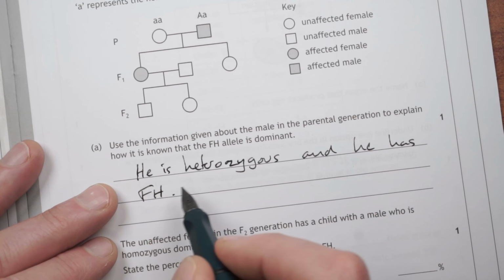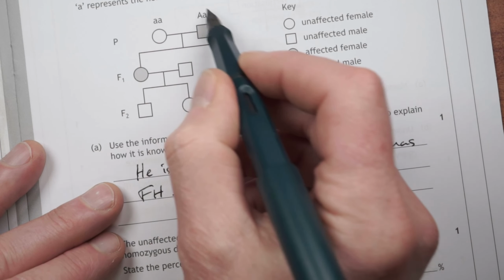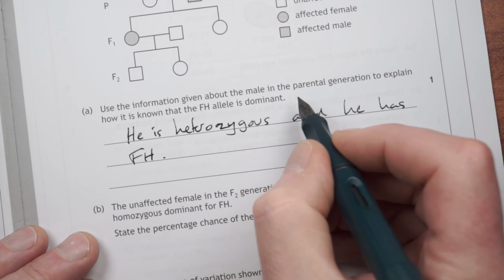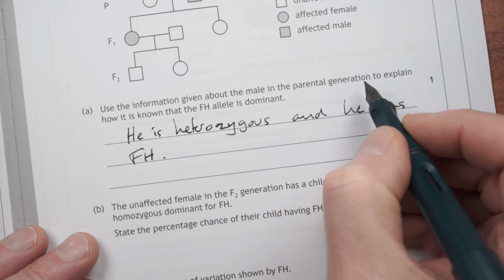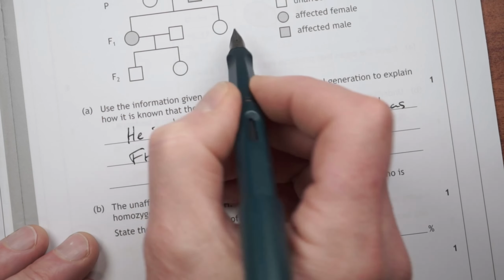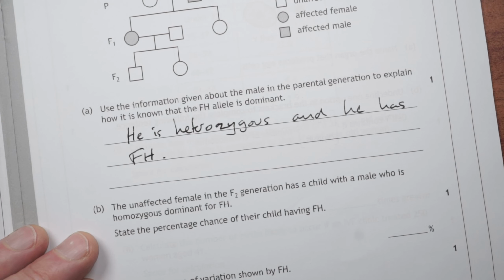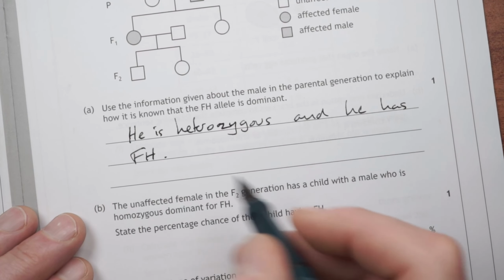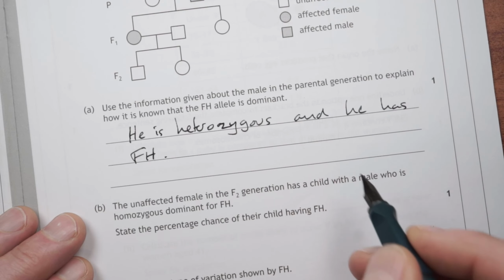That would be true, but it'd be wrong because you're not using the information from this guy here. So you have to stick to that. All right. Watch out for these questions because they are tricky sometimes. Because you can definitely say that because one of the offspring, one of these two girls, is affected, then that has to be dominant. Just answer the question that you've been given and make sure you don't overthink it.